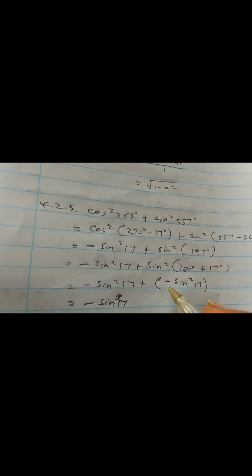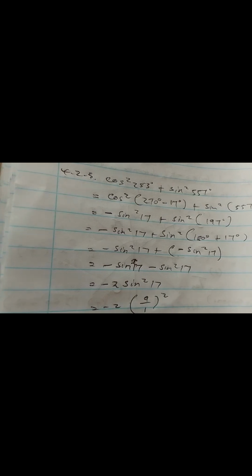Negative multiplied by positive multiplied by negative is negative sine squared 17, and then we have negative 2 sine 17, and sine 17 is what? It is a over 1, a over hypotenuse, which was 1. So it's negative 2a squared. That's your answer. It's negative 2a squared.